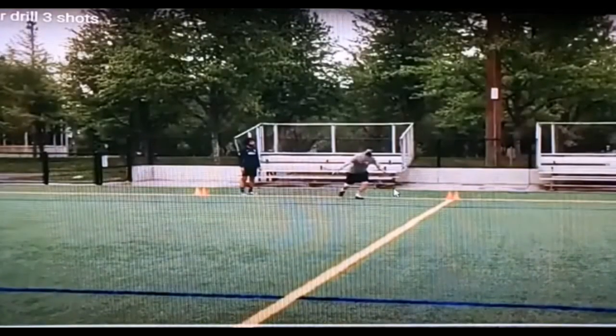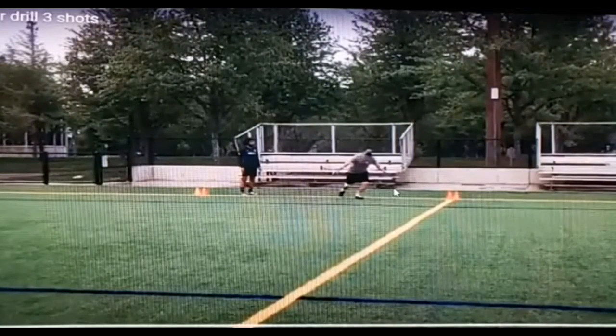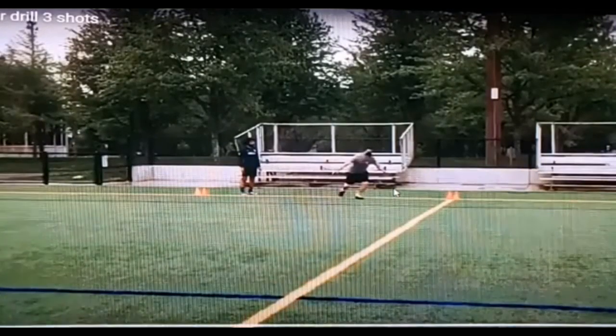You might not be able to hear this, but one of our goalie coaches used to say, give the guy one good shot to take. Give yourself one good save to make.